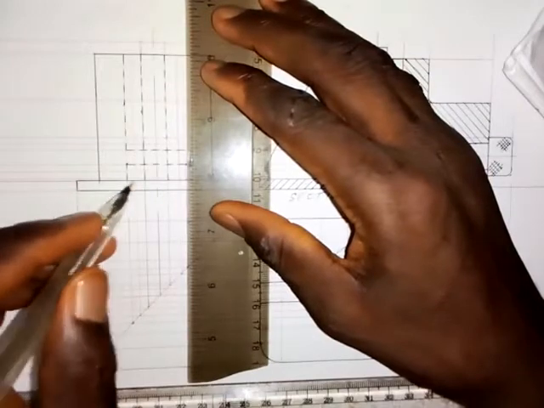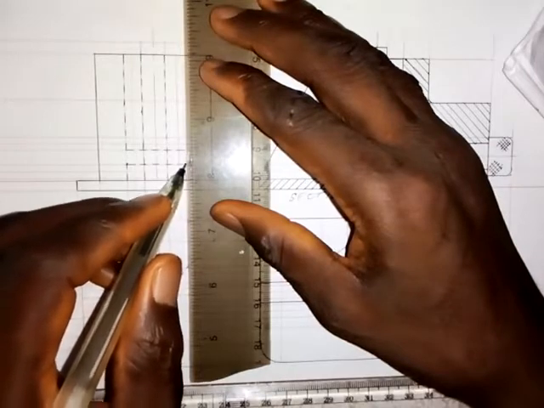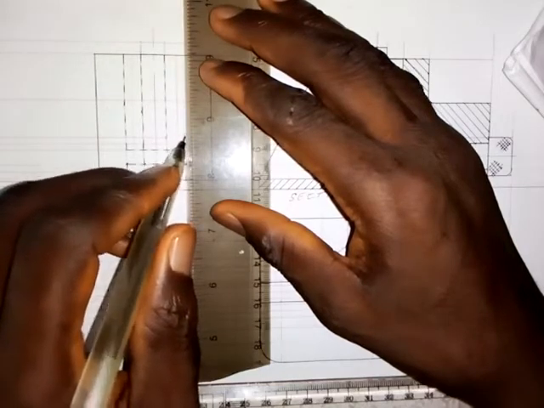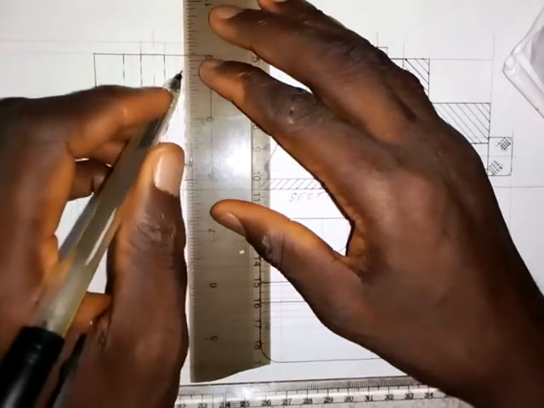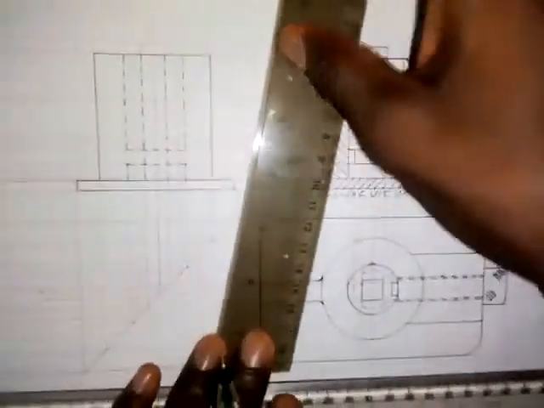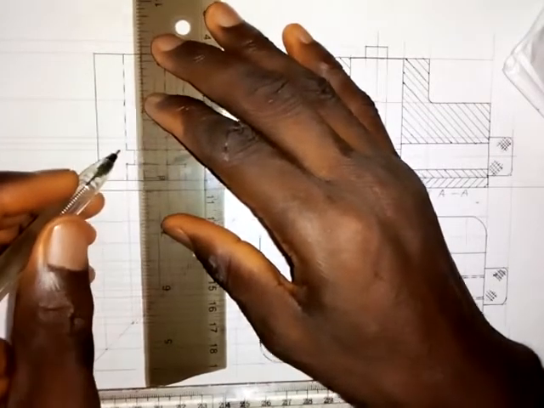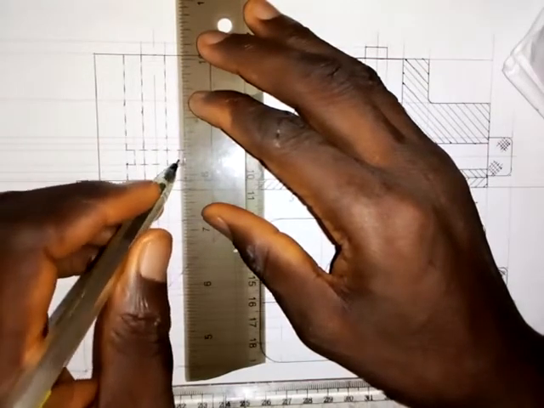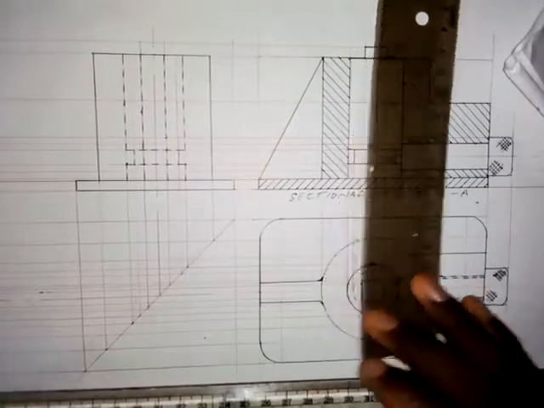So that's why it is a technical drawing. Okay, then for this, we have this part hidden. All right, so I believe you can see what I've done. So I'm done with that.